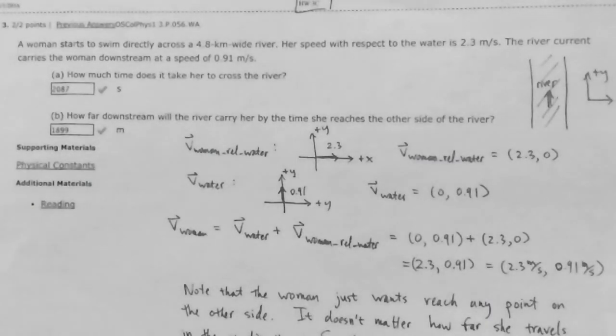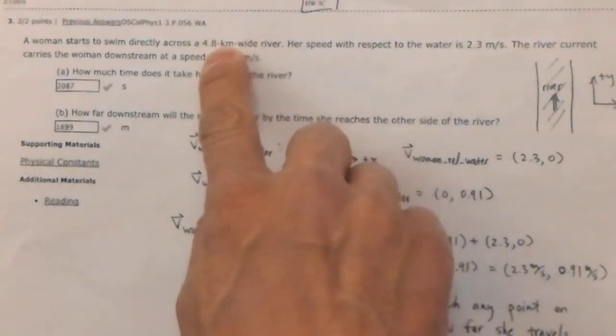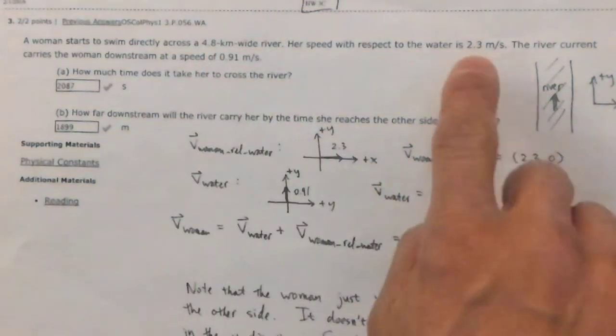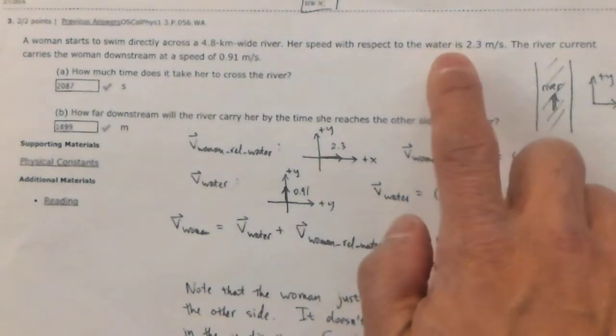A woman starts to swim directly across a 4.8 kilometer wide river. Her speed with respect to the water is 2.3 meters per second. The river current carries the woman downstream at a speed of 0.91 meters per second. So the width of the river is 4.8 kilometers, and her speed is 2.3 meters per second with respect to the water.